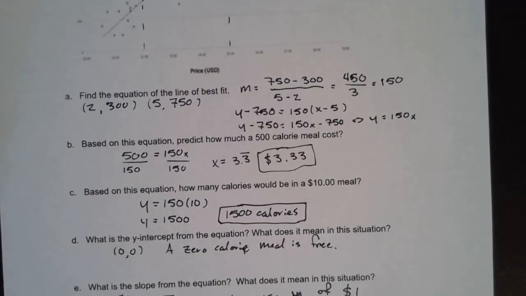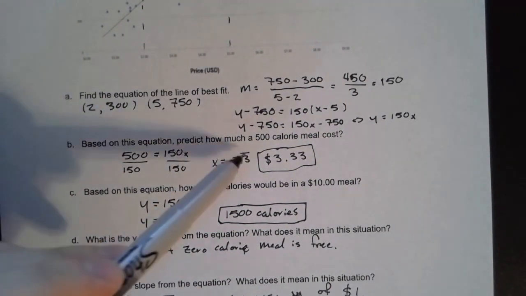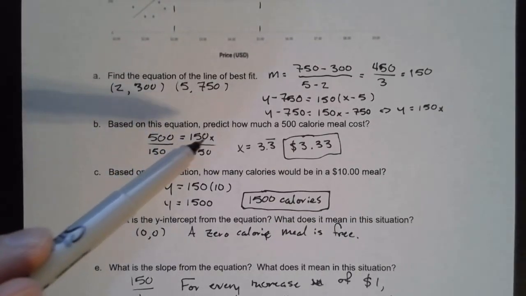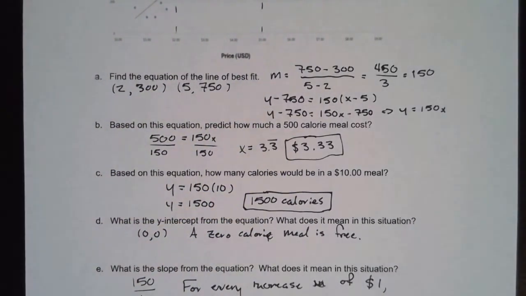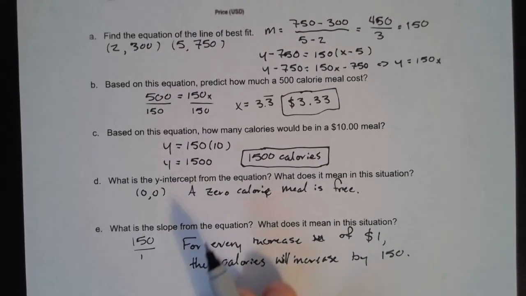For part B, based on this equation, predict how much a 500 calorie meal costs. So for that, we need to plug 500 in for y because calories are on the y axis. So I did 500 equals 150x. I solved for x. I got approximately $3.33. Again, if you have a different equation, you will get a different answer. But as long as you're plugging 500 into your equation, you should get full credit.